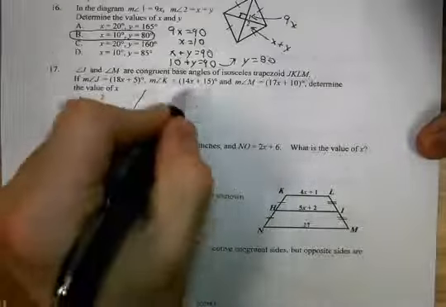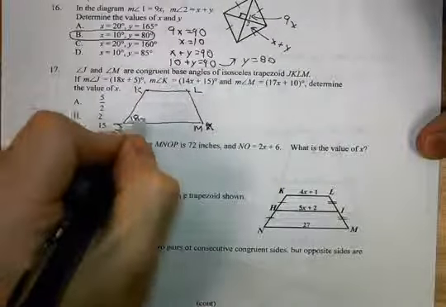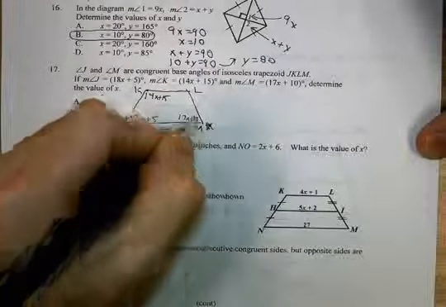On number 17, we're looking at an isosceles trapezoid, so let's sketch this one out. J and M are congruent base angles, so let's put those here. Oops, J and M. And let's label what we know: 18x plus 5, 14x plus 15, and 17x plus 10. So we need to determine the value of x.